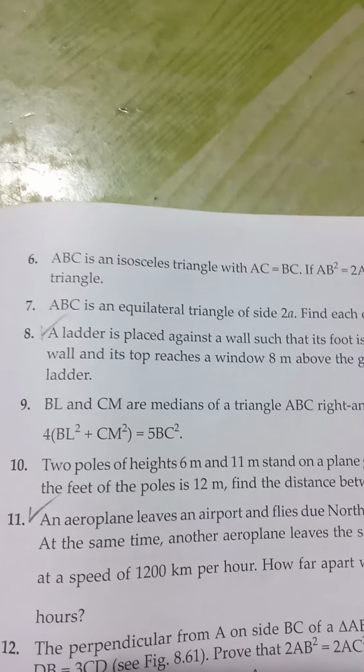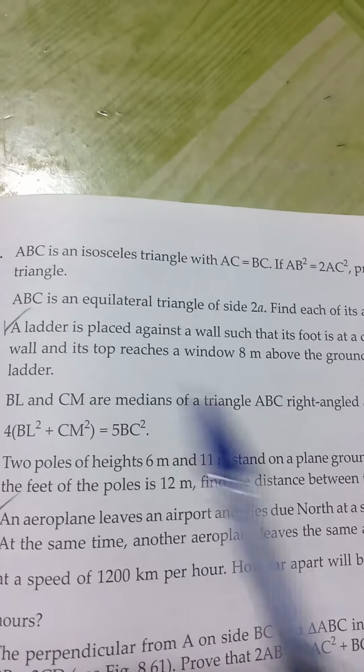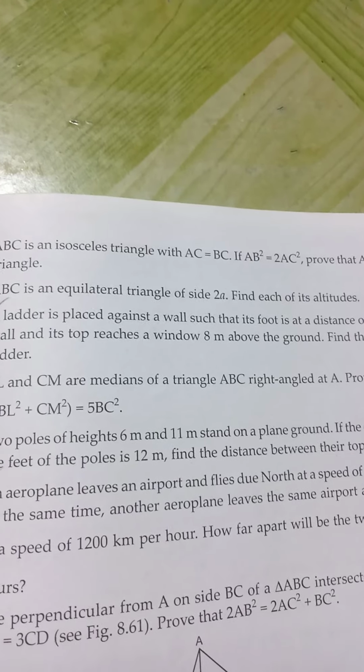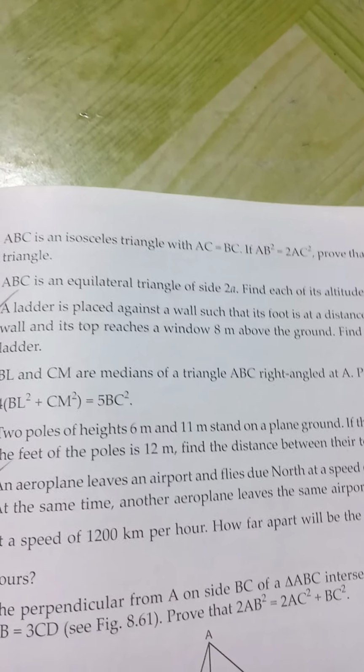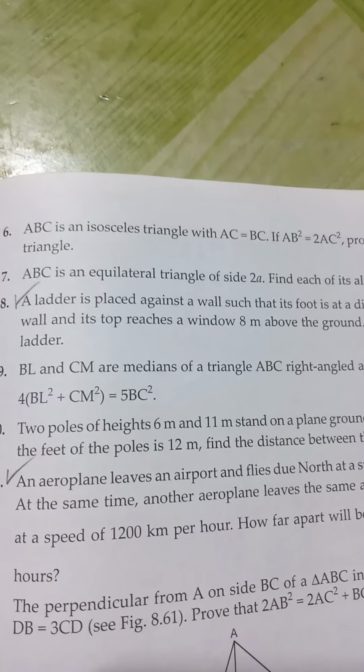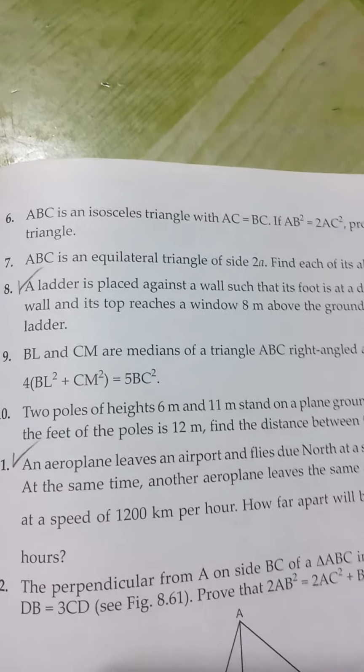If you look at the next page, question number 6, no need. 7 is homework. ABC is an equilateral triangle of side 2a. Find each of its altitudes. So we have to find one altitude, and if we find one, all the altitudes will be equal. So finding only one is enough. The side is given as 2a, still the same as the previous question which we already solved.